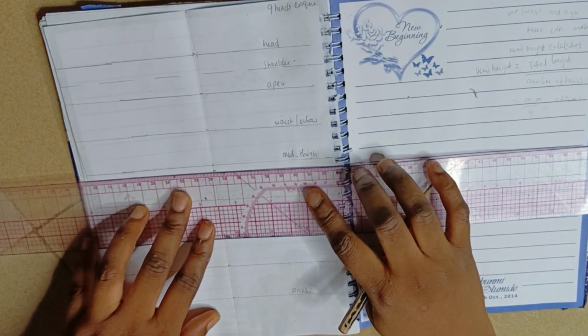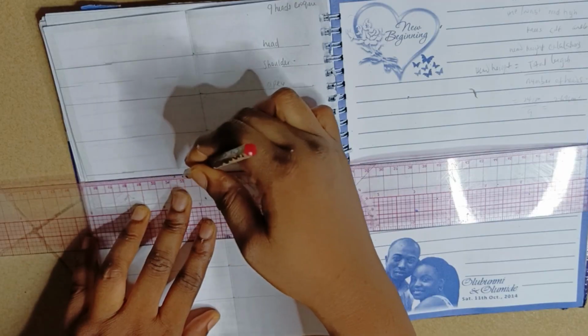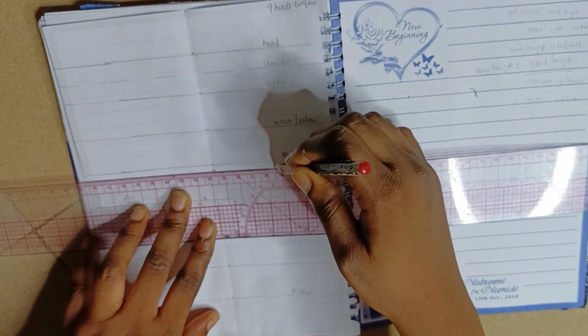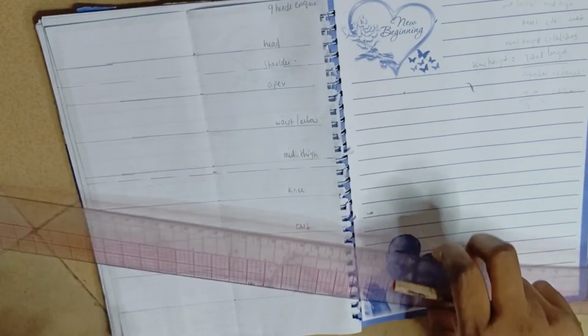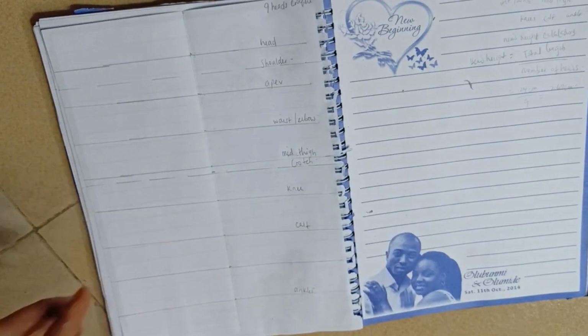I'll use a broken line for this too. Then you roll it out. So this line will be the crotch line, the crotch.